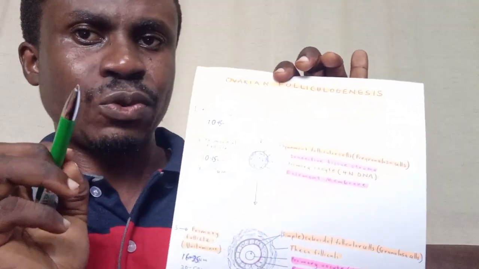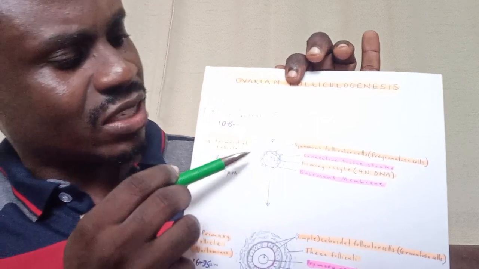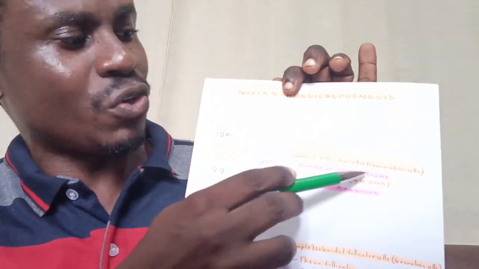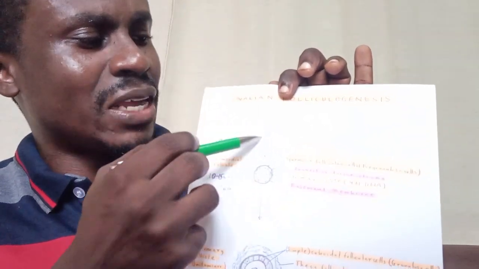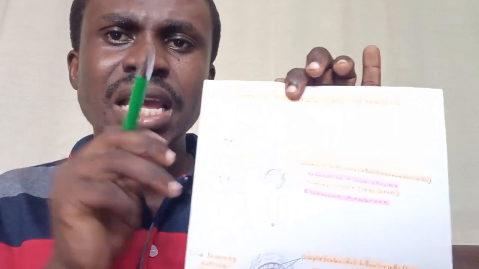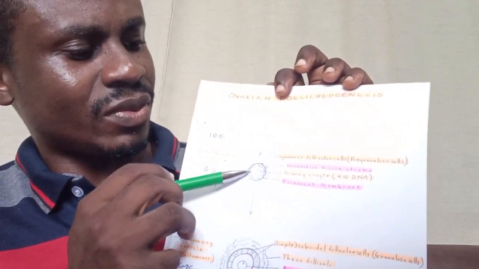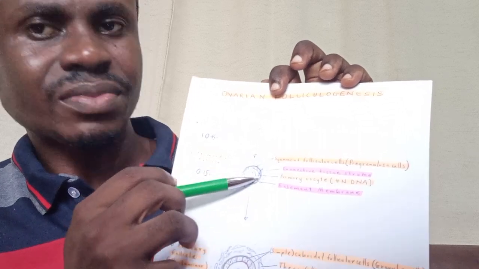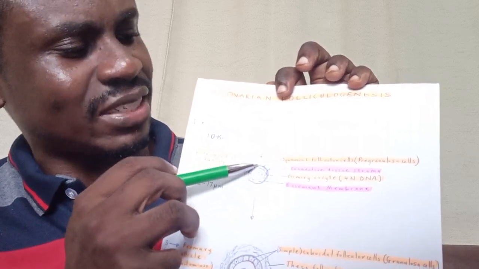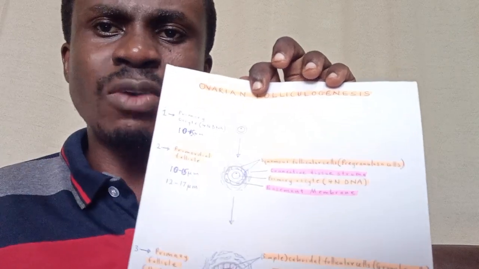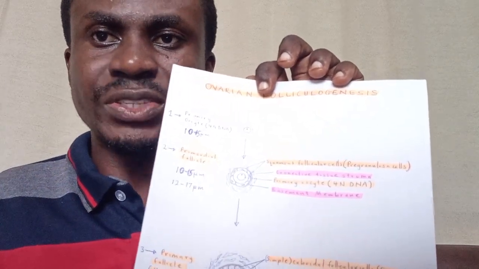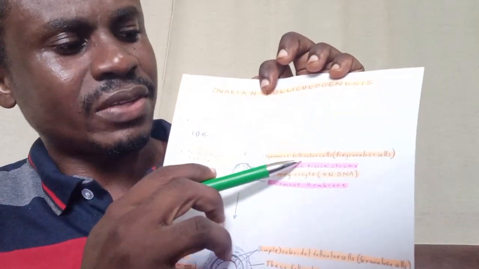Now if you take a closer look, you will see that this oocyte, which we are calling the primary oocyte, will get surrounded by some cells. My friends, these cells are flat cells. Flat cells will surround this oocyte. And in anatomy, the word flat is the same as squamous. So I have squamous follicular cells, a single layer of squamous follicular cells. That's what I have over here.